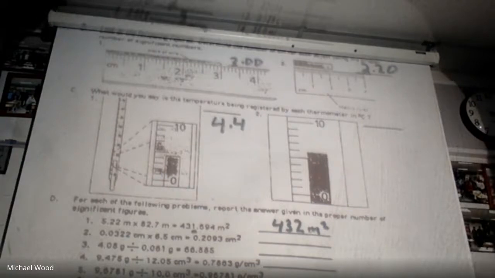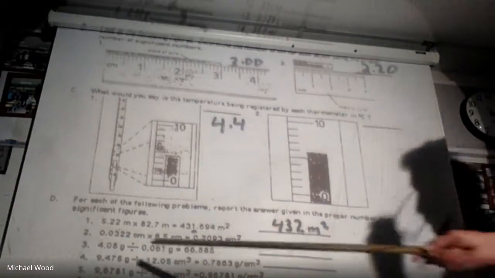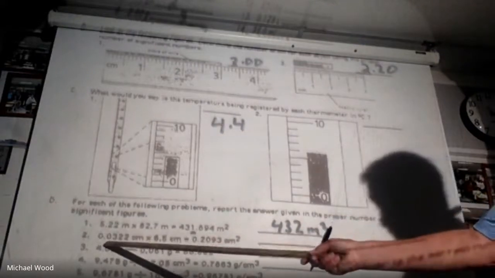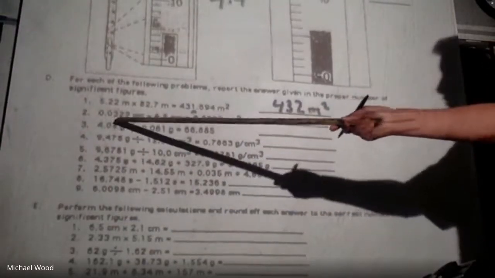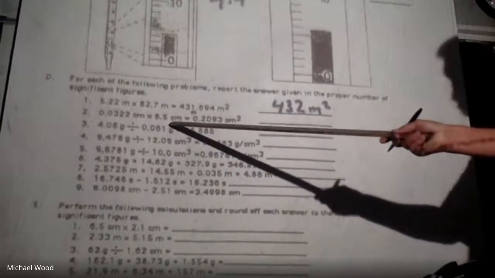Okay, number 2. So again, we're doing multiplication. So these zeros here are not significant. So that has 3 sig figs. This has 2. So that means I would want to round this to 2. So I'm going to round at the 0, and the 9 is going to have me round up. So it's going to be 0.21 centimeters squared. And again, this is what we're going to do like 95 to 98% of the time, is multiply and divide.